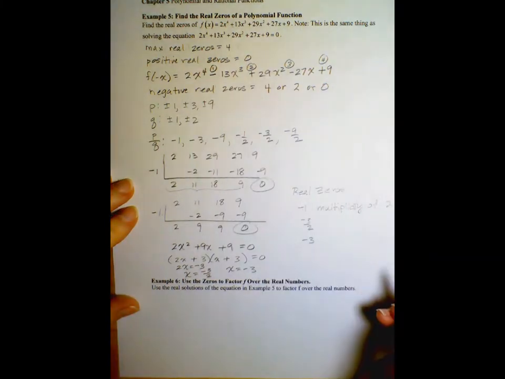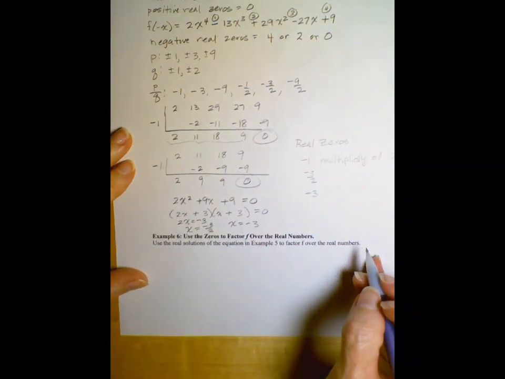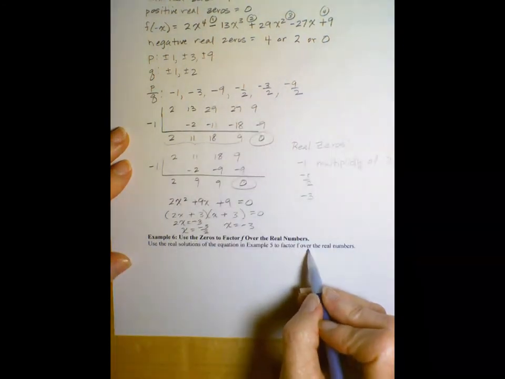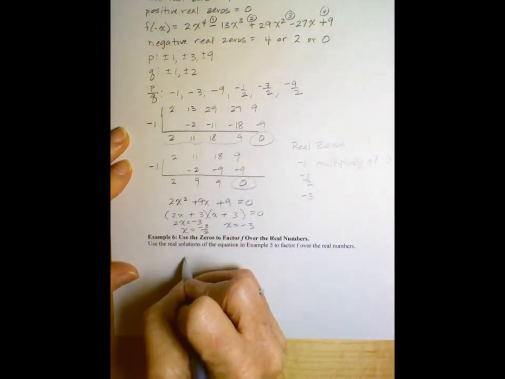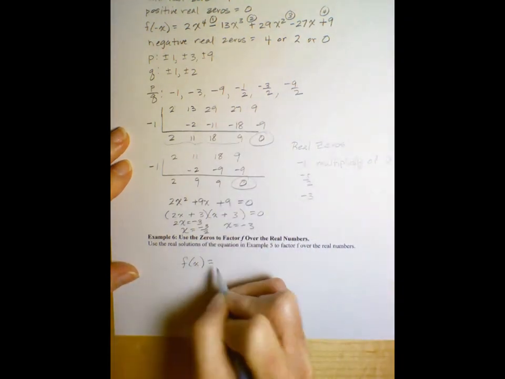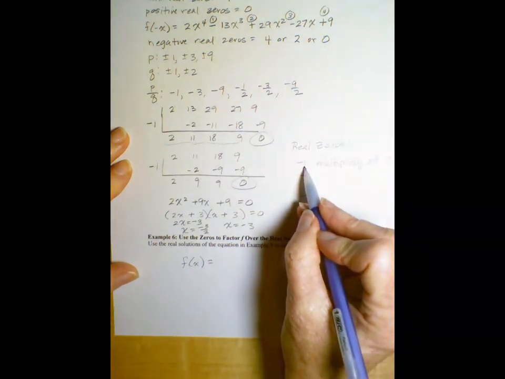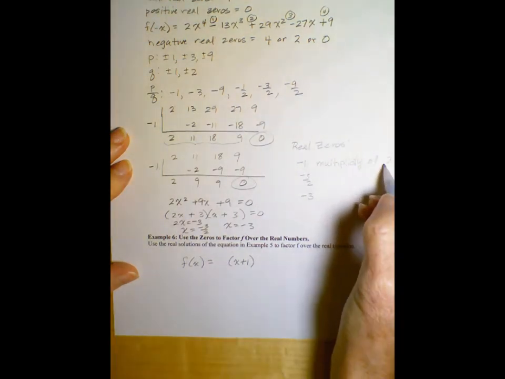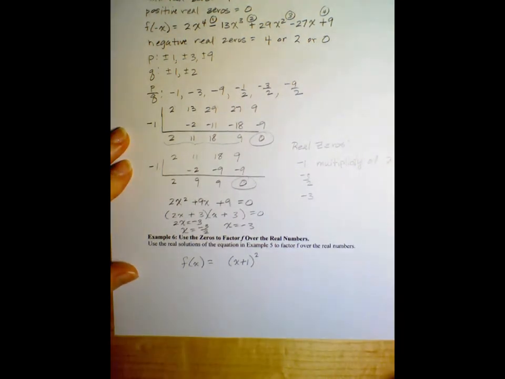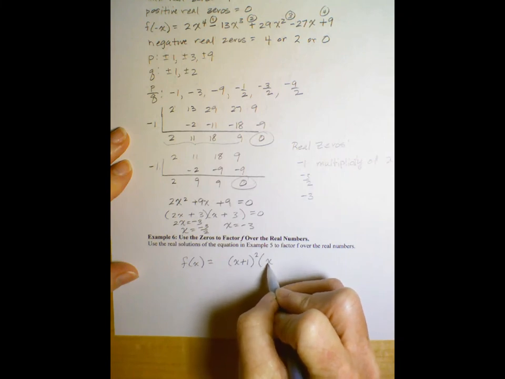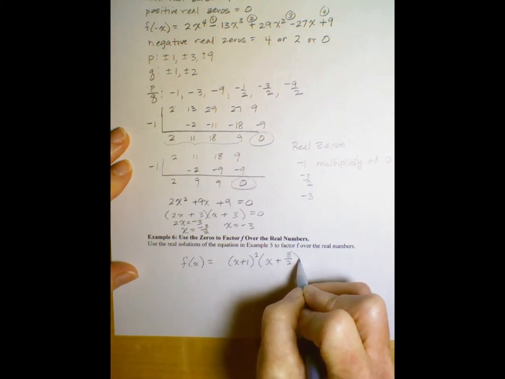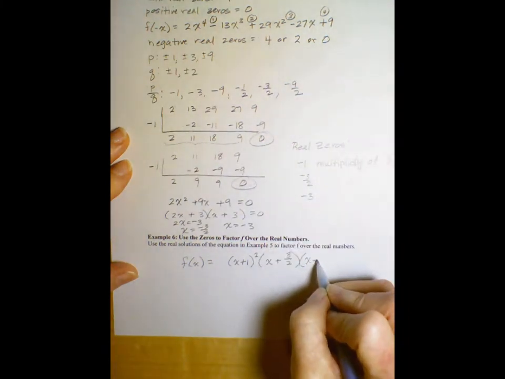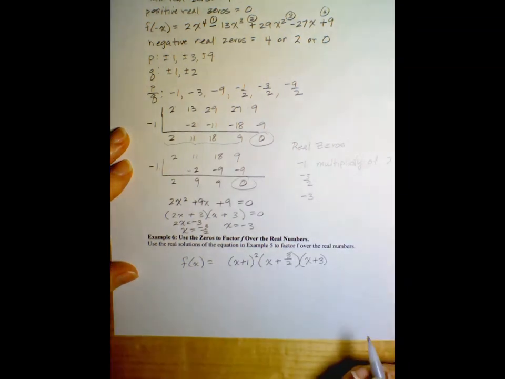Those are our 4. Okay, so example 6 says to use the real zeros in the equation from example 5 to factor. The whole point of this is to be able to factor f of x. Okay, so what did we find? We found -1 is a 0. That means x plus 1 is a factor, and it occurs twice. We found -3 halves, so that means x plus 3 halves is a factor. It occurs once. And -3, so that means x plus 3 is a factor, and it occurs once.